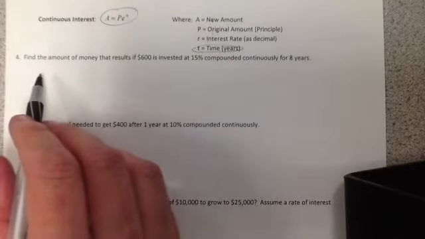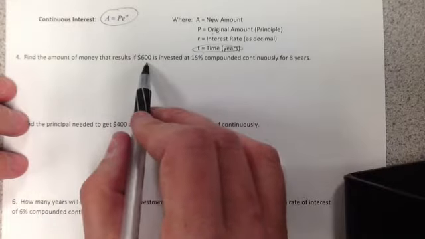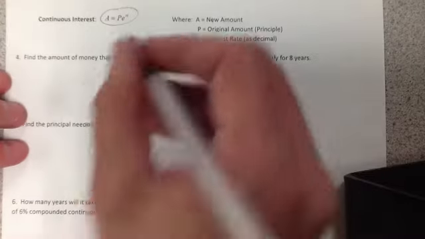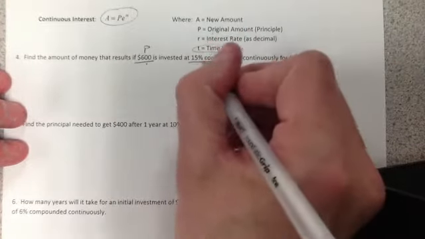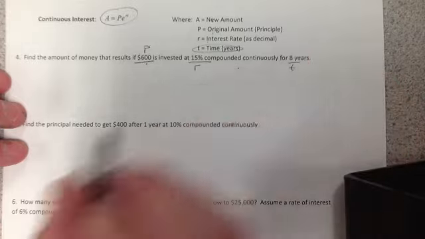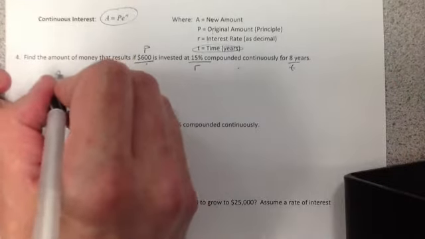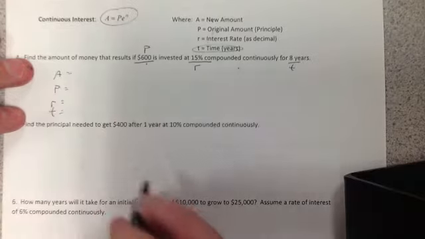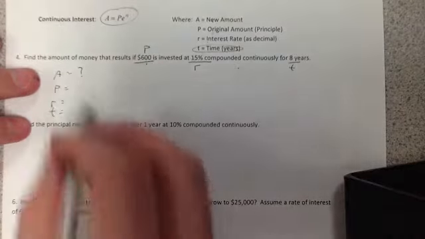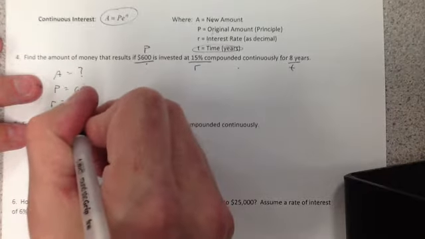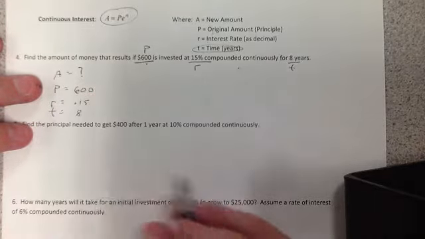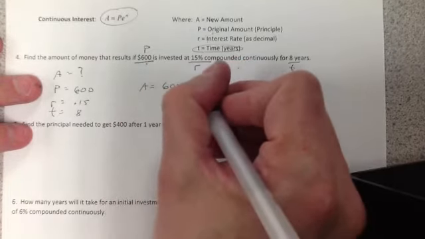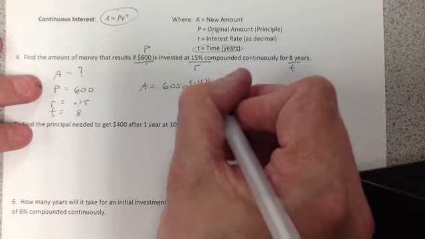Number 4. Find the amount of money that results if $600 is invested at 15% compounded continuously for 8 years. So we're going to invest $600 at 15% for 8 years. So we're looking for A. We write down our letters A, P, R, T. A little bit simpler to do. We don't know what A is, that's what we're looking for. P is 600, R is 0.15, T is 8. And we just plug it in. A equals 600e to the 0.15 times 8.